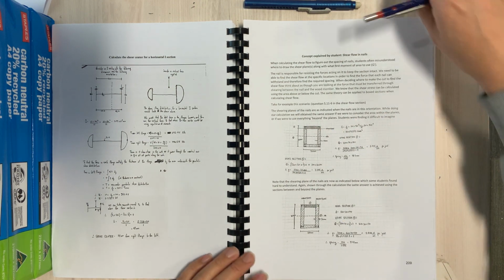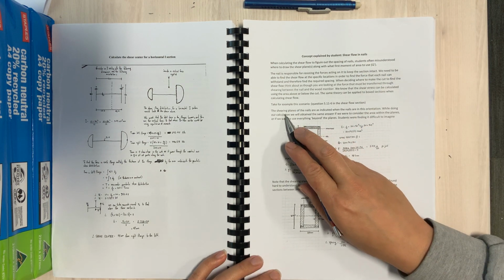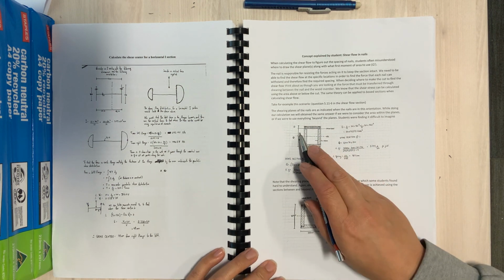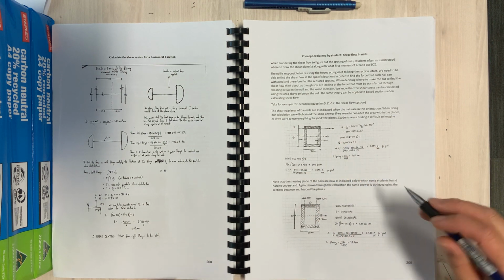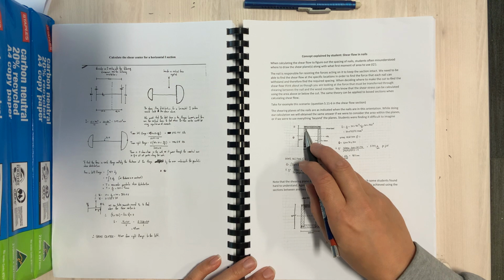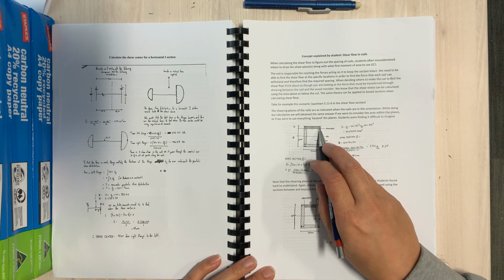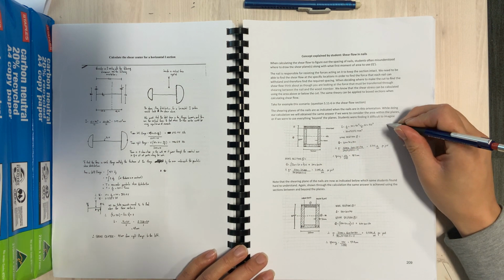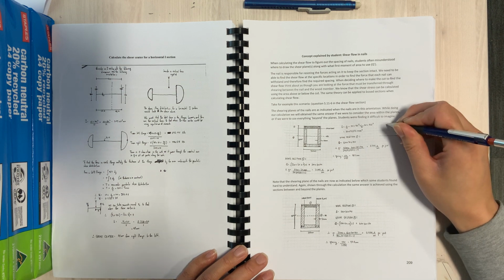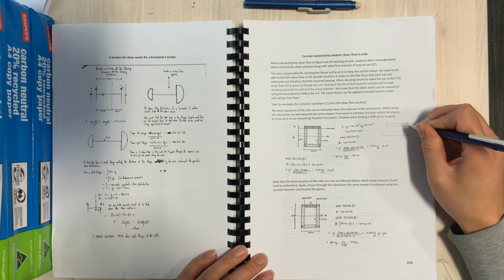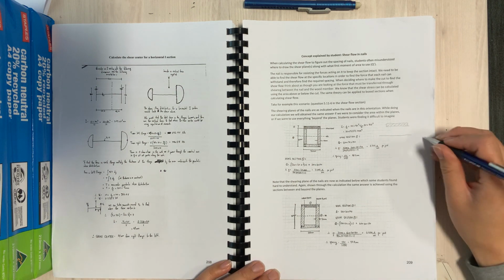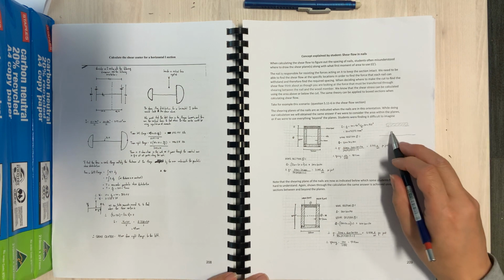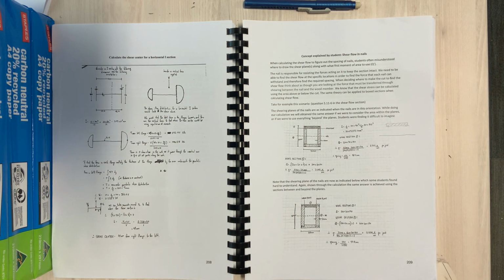So we've got this question here. The shearing planes of the nails are as indicated. So here is the shearing plane. What we're doing is we say we've got these nails here under shear, and these are the shear planes that the nail is under. So what you could do is take the neutral axis, take the top plank out, do your calculations for shear flow of the top plank, work out the shear, maybe divide that by 2, and then you've got the force going through the nail.